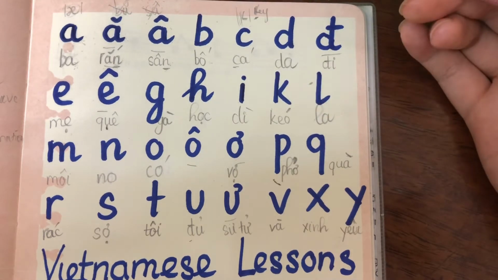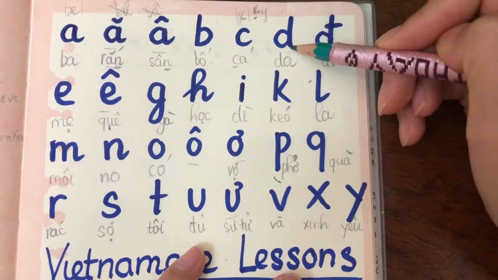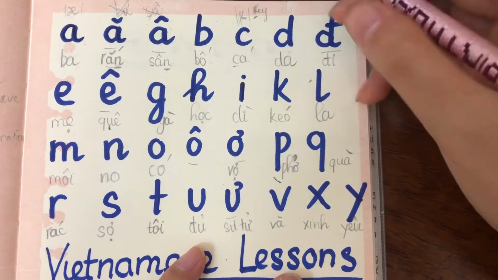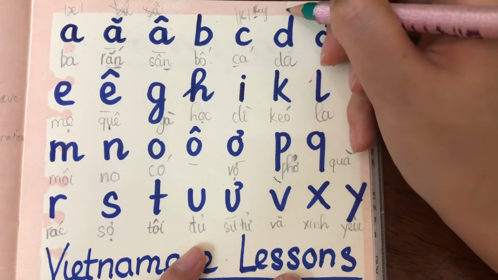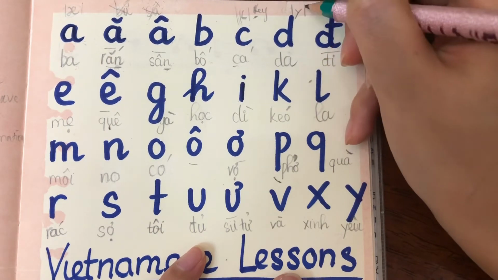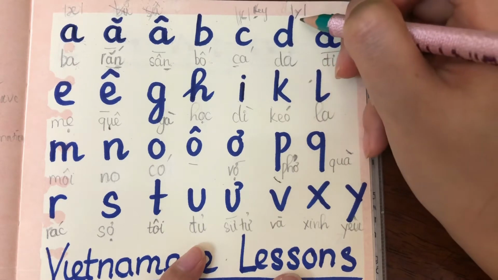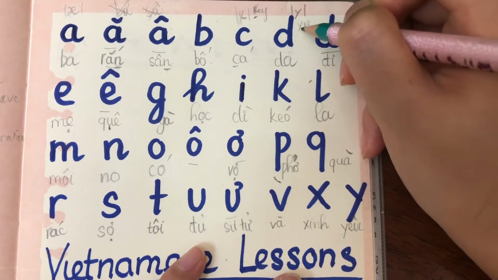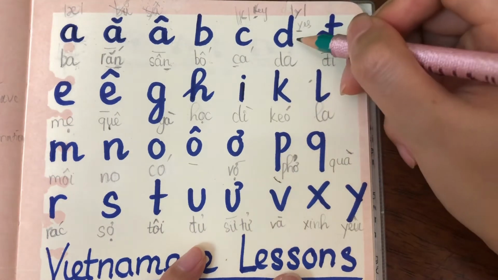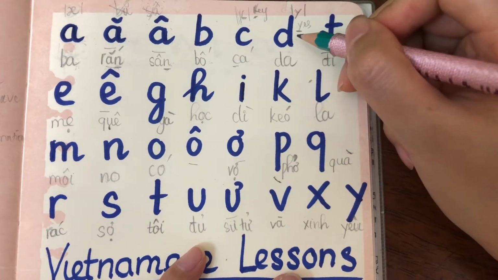Do you see that? Next letter we have here is y. The way you pronounce this is just like this sound in English, like yes, all right? Yes, and then yeah.